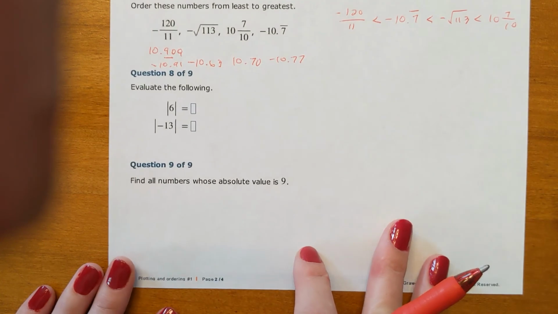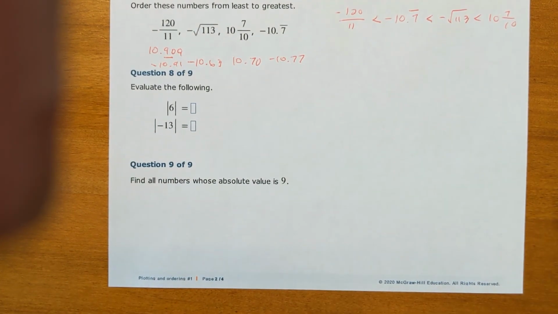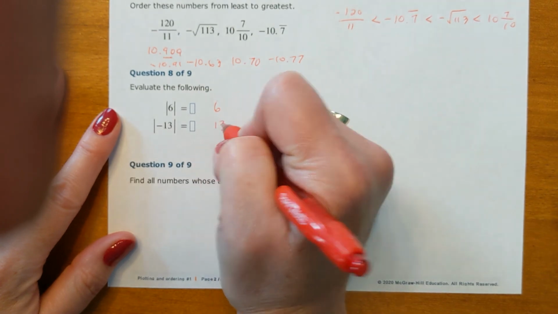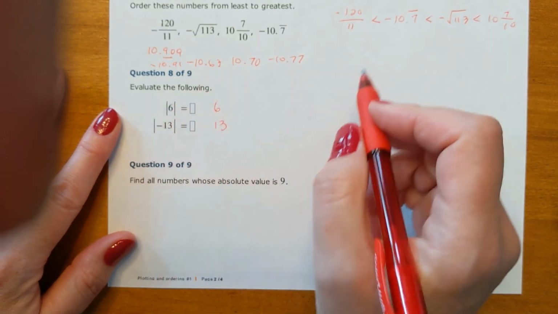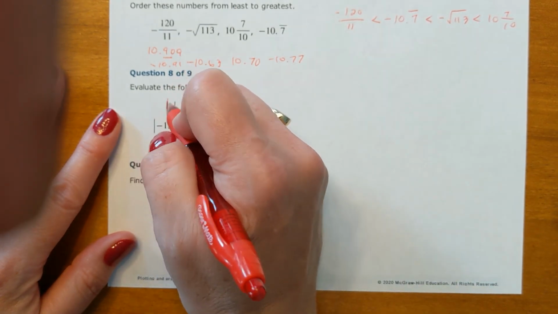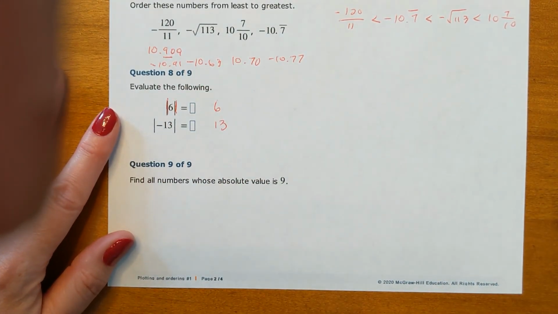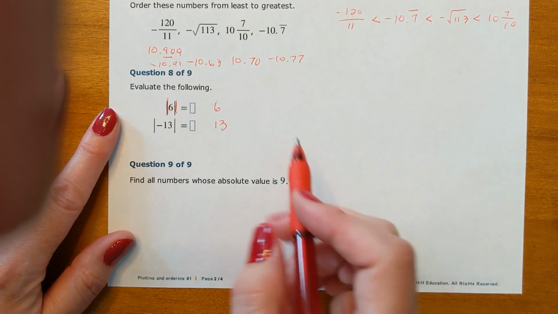Okay, next one, number 8 says, evaluate the following. Absolute value of 6 equals, and the next one says the absolute value of negative 13 equals. Okay, so the answer is 6 and 13. So absolute value of 6. Those brackets there mean absolute value, and that means how far it is away from 0. What is the distance the number is from 0?